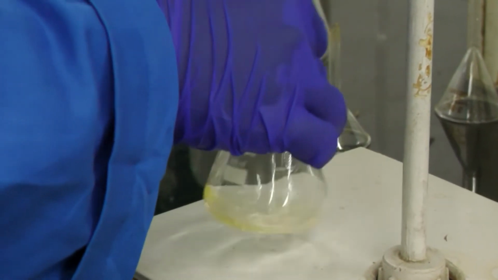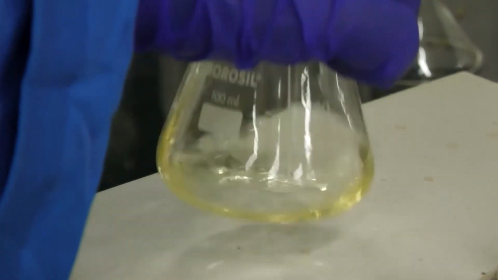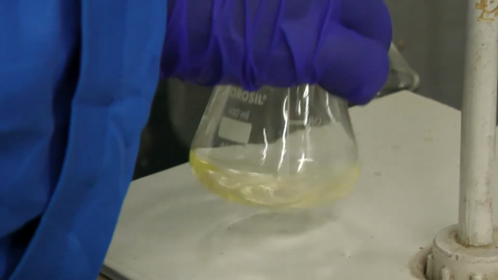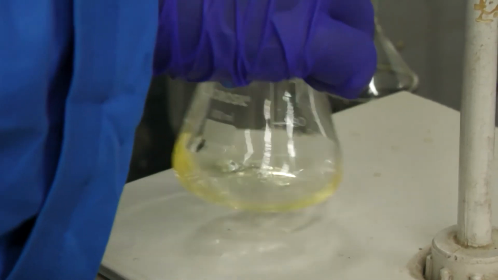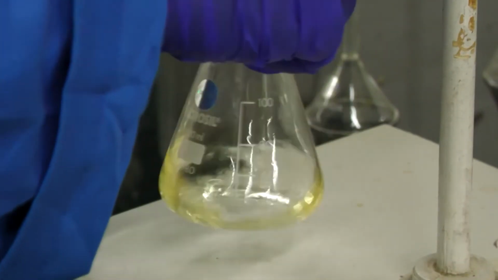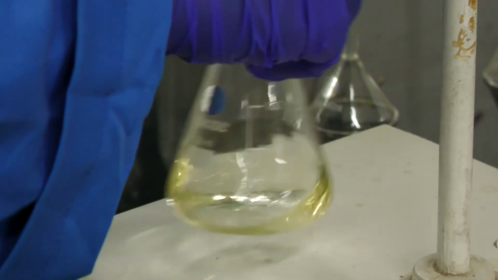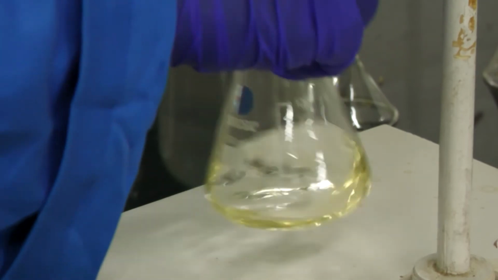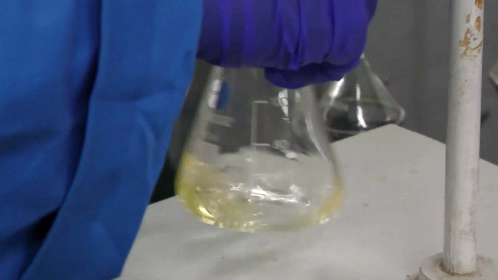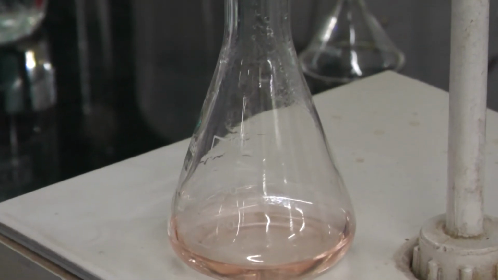Here the sodium carbonate is a base and H2SO4 is an acid, so at a particular point the H2SO4 and sodium carbonate will neutralize, meaning the pH will become 7. After that, the indicator color changes from yellow to orange. See, now the color has changed from yellow to orange.